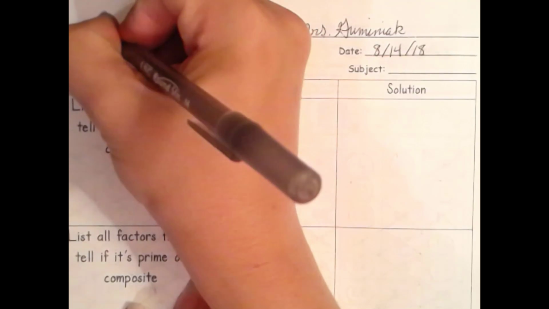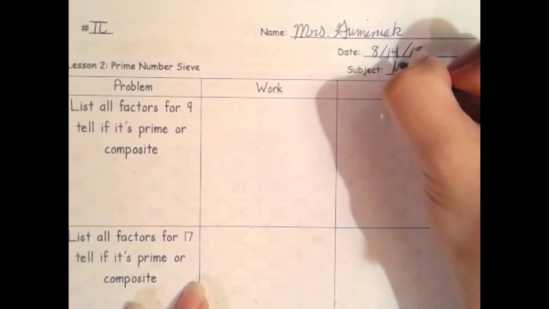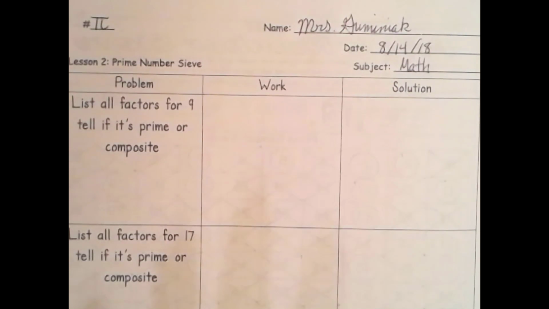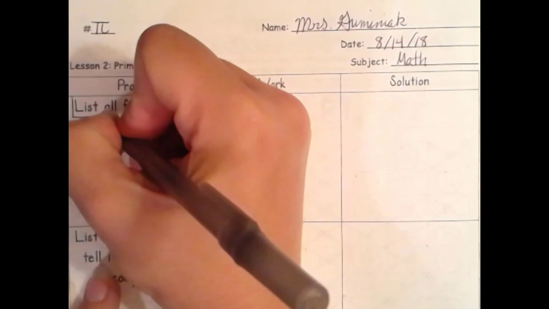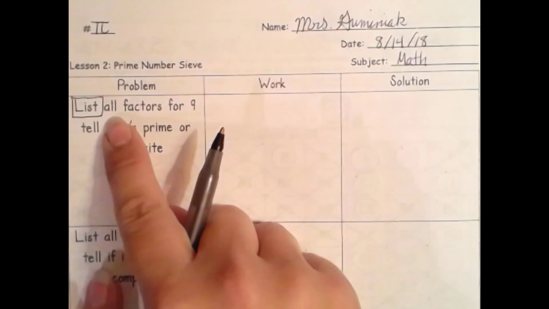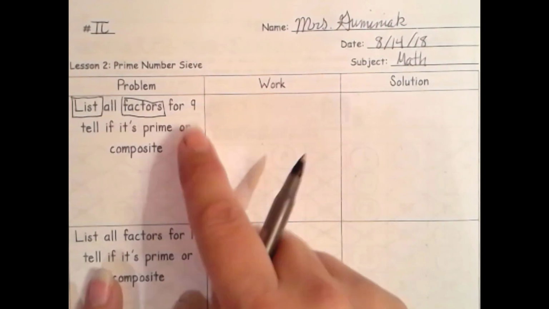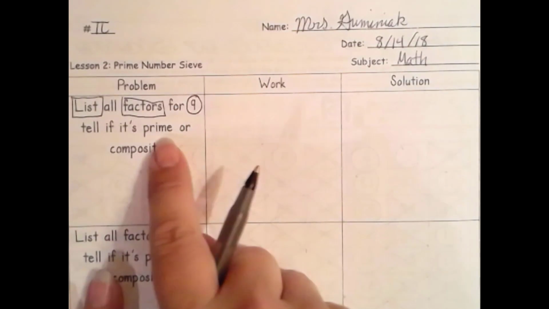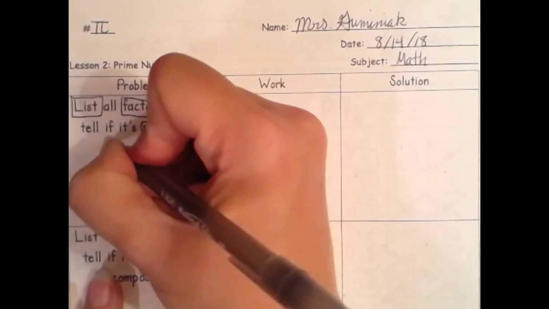My number is pi, and the subject is math. Okay, so we're going to be using our tool to kind of help check these answers here. So this tells me to list, I'm going to make a list, all factors. So I'm looking for all factors. Those are the numbers that multiply to make another number. For 9, tell if it's prime or composite. So does it have exactly 2 factors or more than 2 factors?